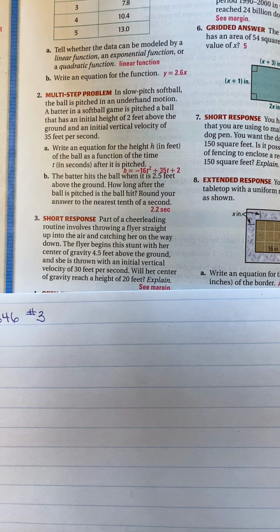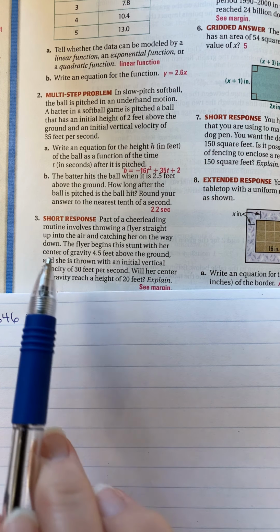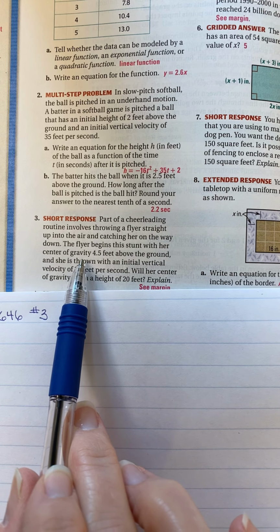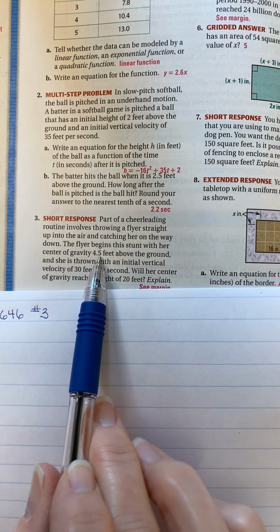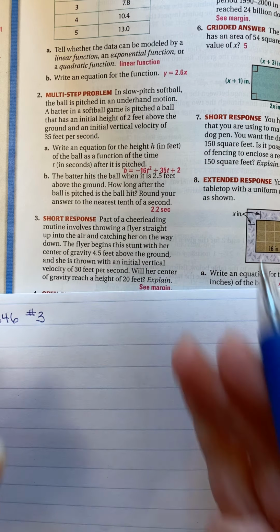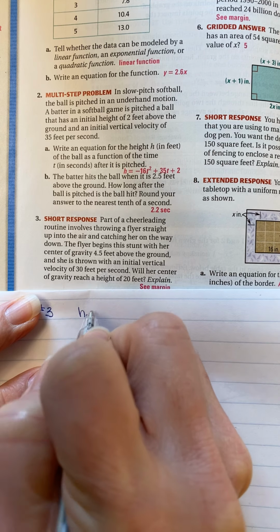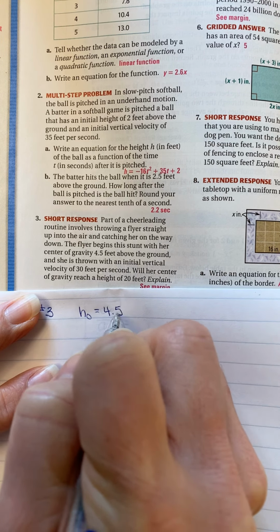All right, let's go over number 3. Part of a cheerleading routine involves throwing a flyer straight up in the air and catching her on the way down. The flyer begins this stunt with her center of gravity at 4.5 feet above the ground. Don't worry about center of gravity, they're just giving you a point of reference, right? So our initial height is 4.5 feet. H sub naught is 4.5 feet.